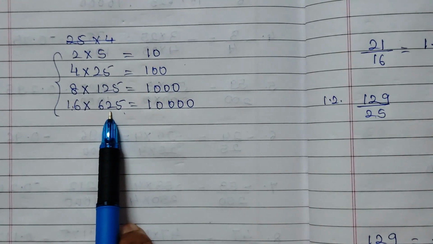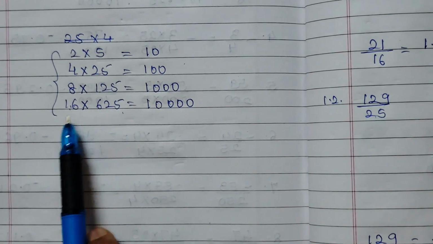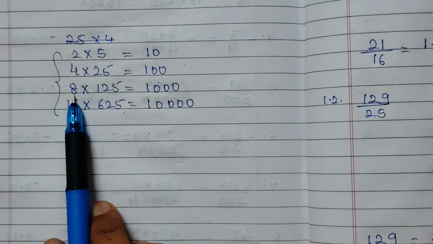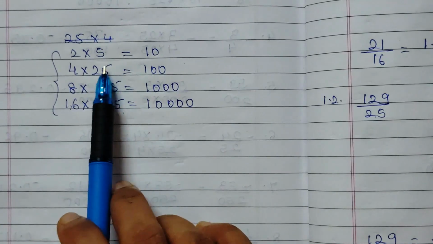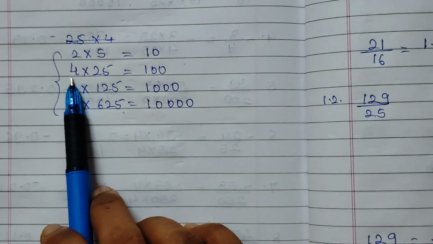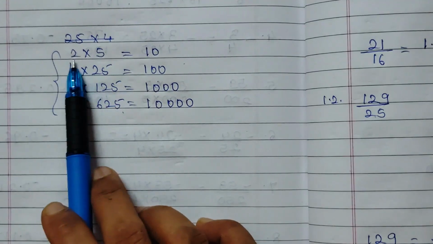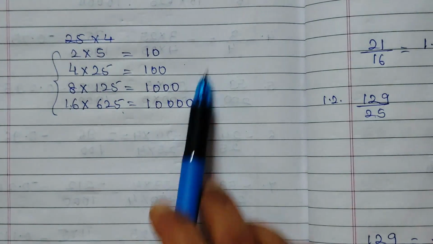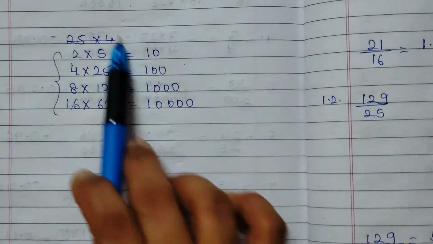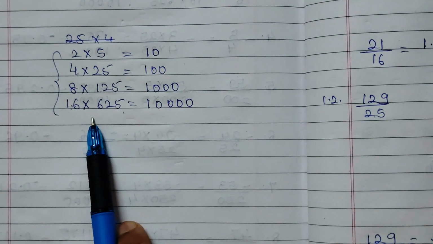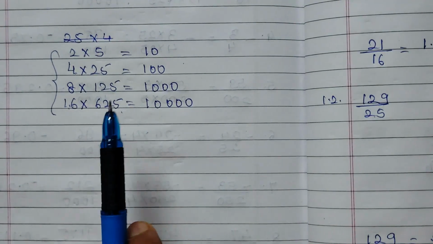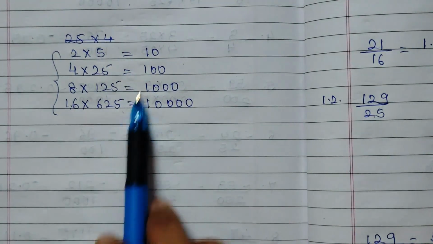And either way also, if 625 is there in the denominator, you multiply by 16. Same, if 125 is there, you multiply by 8, you get 1000. If 25 is there in the denominator, you multiply by 4, you get 100. Same, if 5 is there, you multiply by 2. So you just remember this thing. Whenever these numbers are there in the denominator and you have to change the rational number into decimal representation, that time you are going to use these pairs.